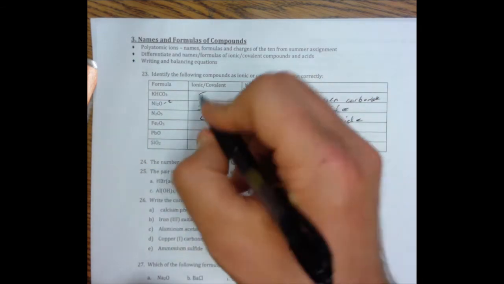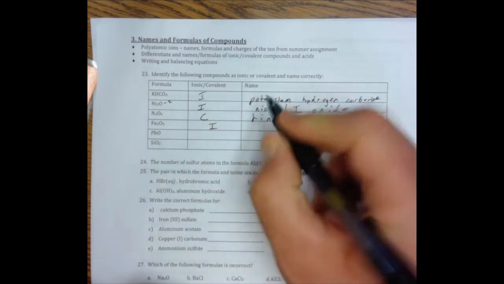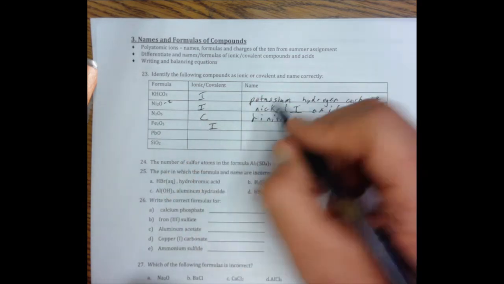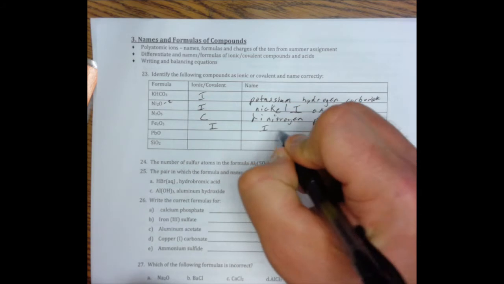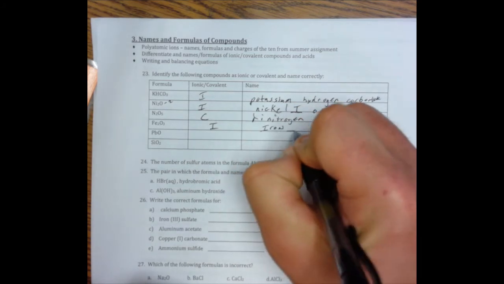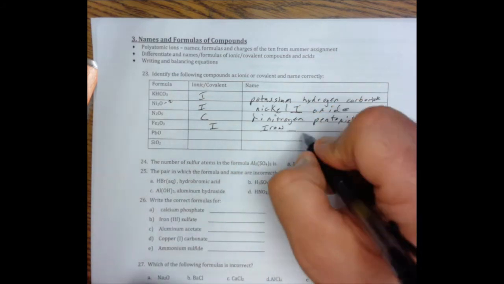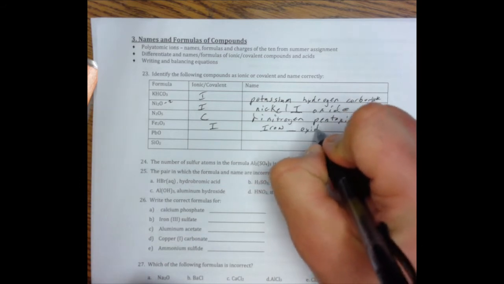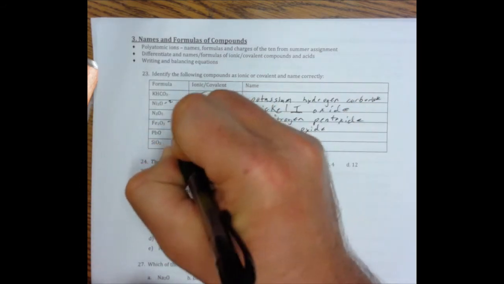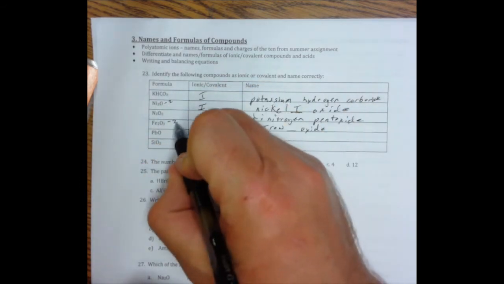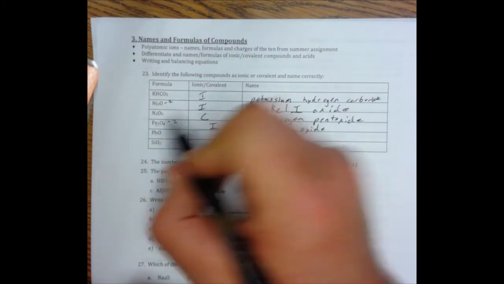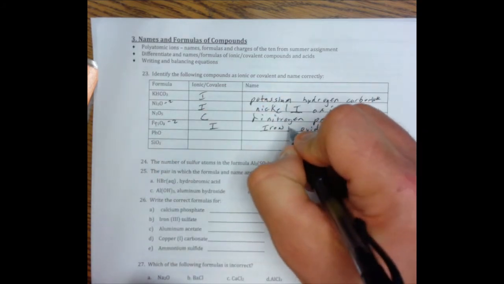Iron. Iron is not in group 1A and 2A, silver, zinc, or aluminum, but it is a metal, so it's ionic. So we're going to need a Roman numeral for this. Iron oxide. In this case, oxygen still has a -2. Wow, all of these oxygens. -2 times 3 is -6. There are 2 of these, so 6 divided by 2 is 3. Iron 3 oxide.